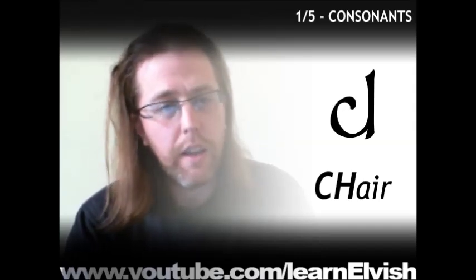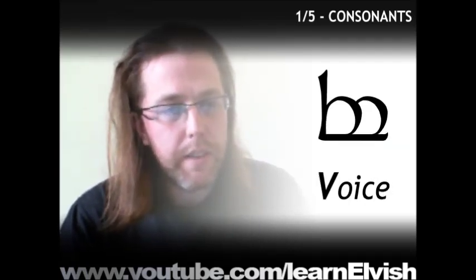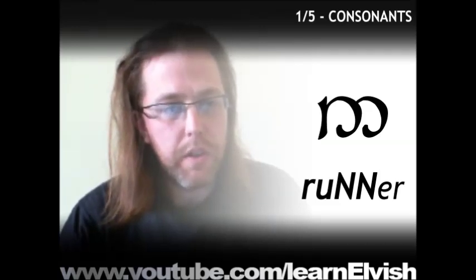Then we have the dh, quite a strange one, found in words such as dal, and frequently they'll appear at the start of a word. Again, not to be confused with words using separate dh phonemes. Then we have the v, as in voice. Next we have the double n, which in an Elvish tongue has a slightly different sound from the single n phoneme, something which isn't quite so obvious in English.